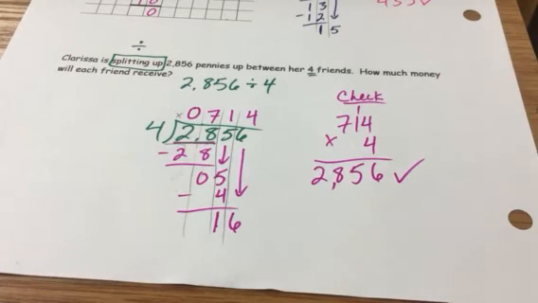We will take a look at remainders tomorrow, and when we return from Thanksgiving, we'll take a look at remainders in forms of decimals and fractions.